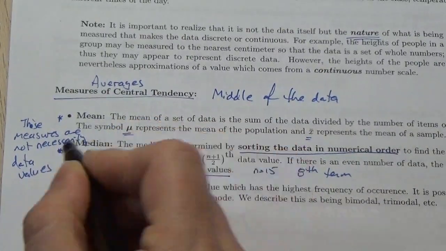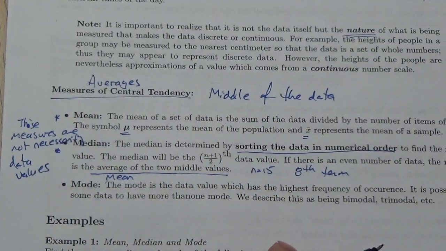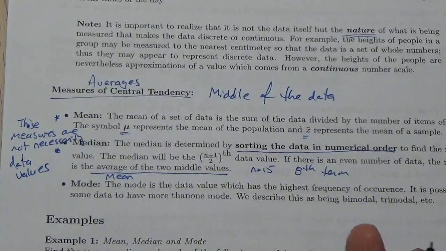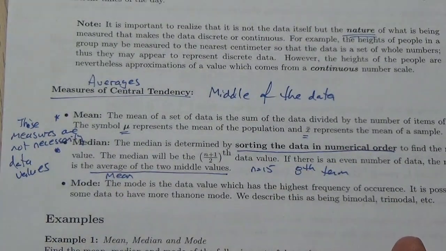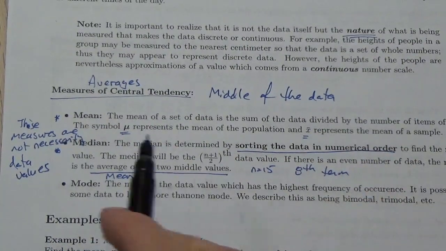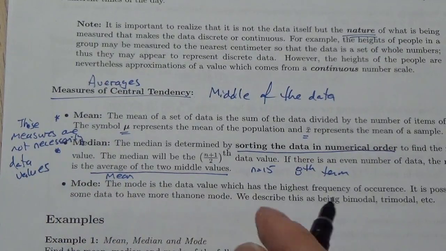What I mean by that is the mean that you find for a set of data might not actually be one of the data values. Think of it like this. What do they say? The average Canadian family has 1.8 kids. Well, where's that family that has the 1.8 kids? Who's that 0.8 child? It doesn't work like that. It doesn't necessarily have to be one of the data values that you're working with.